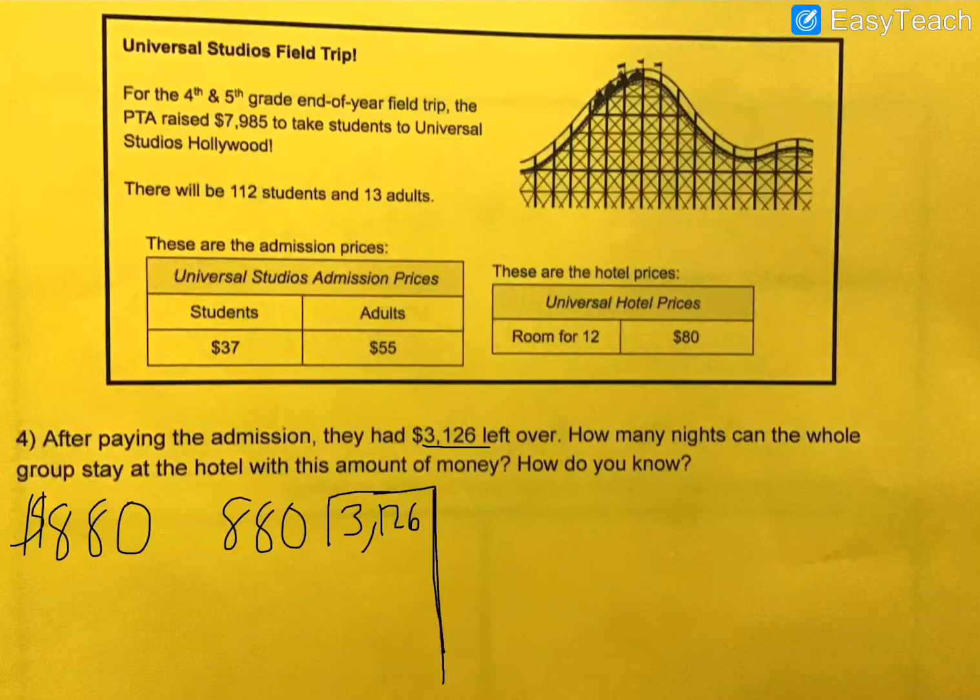Okay? So we know that it can fit one time because it's lower than it. So the next thing that I'm going to try is 2. All right? And when you do the partial quotients method, all you're doing is breaking down your dividend a little bit at a time. Okay? So we have 2 groups of 880. How much is that? We'll come over here and multiply.